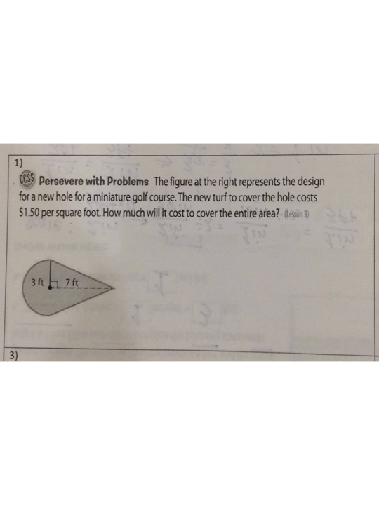Number 1, the figure at the right represents the design for a new hole for a miniature golf course. The new turf to cover the hole costs $1.50 per square foot. How much will it cost to cover the entire area?